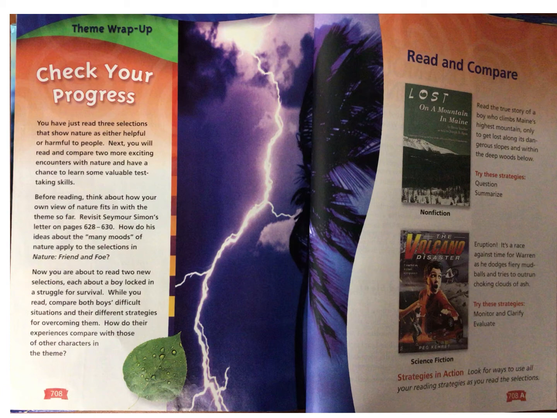So the first story that we are going to read today is Lost on a Mountain in Maine. It is the true story of a boy who climbs Maine's highest mountain only to get lost along its dangerous slopes and within the deep woods below. And tomorrow we're going to read the story Volcano Disaster. Eruption. It's a race against time for Warren as he dodges fiery mud balls and tries to outrun choking clouds of ash. So 2 short stories we're going to read this week, starting today with Lost on a Mountain in Maine.